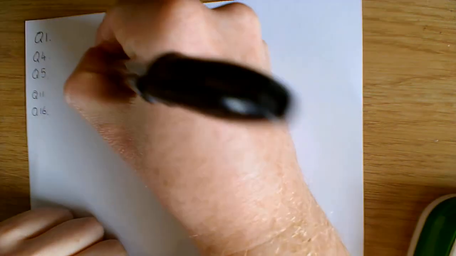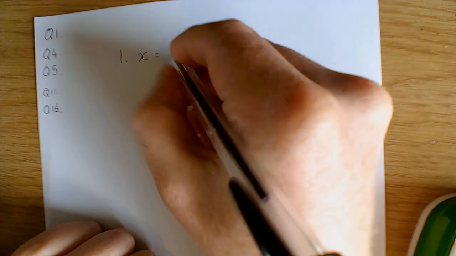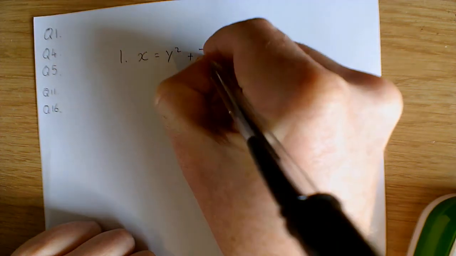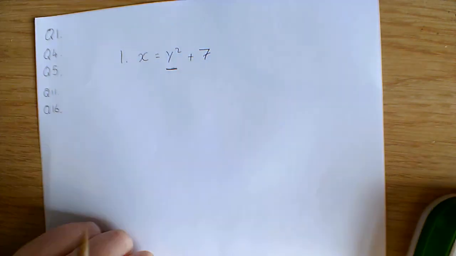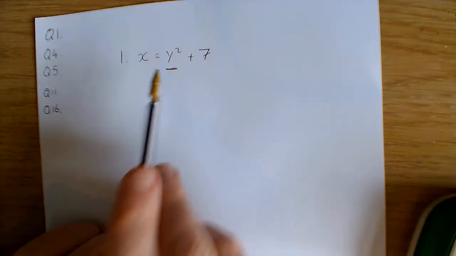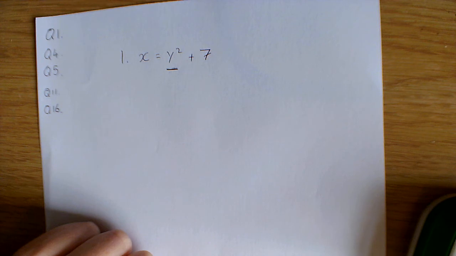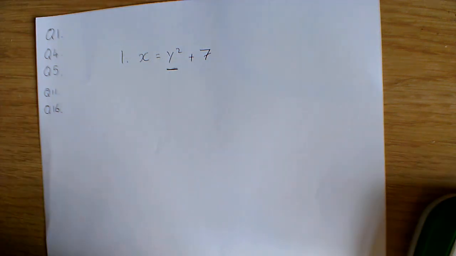So the first one, question 1, we have x equals y squared plus 7. So we're trying to make y the subject of this one. Trying to rearrange this so we've got y equals something. So what we need to do, first of all, is get y on the side of the formula on its own. So the first thing we can do is get rid of this plus 7. So we need to take away 7 from both sides.